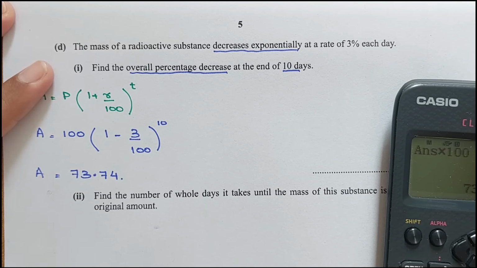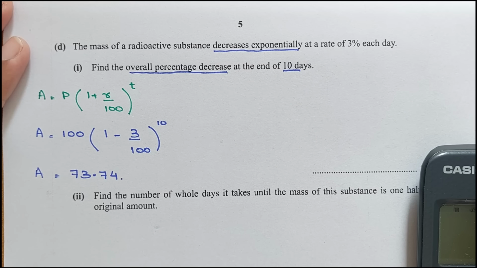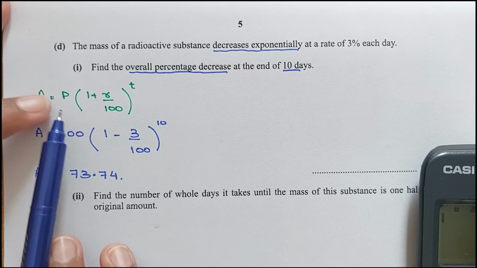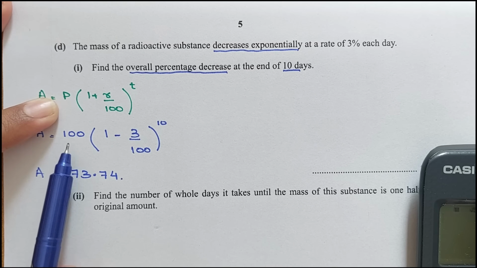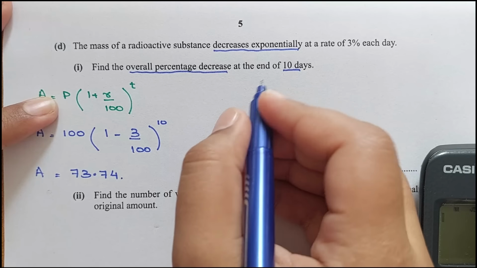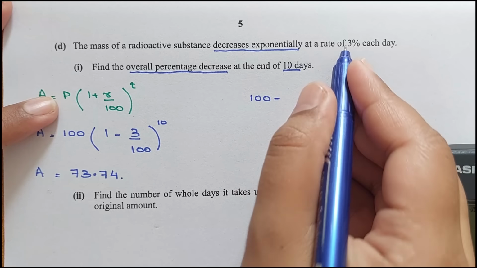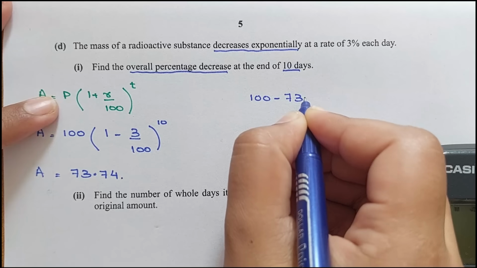This is not the answer. We have to calculate the overall percentage decrease at the end of 10 days. So here we got the amount, but we have to find the overall percentage decrease at the end of 10 days. So the overall, it means initially it was 100%, and after 10 days it has decreased to the amount you are getting, 73.74.